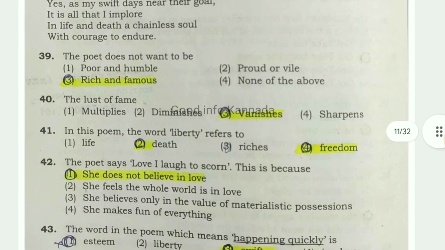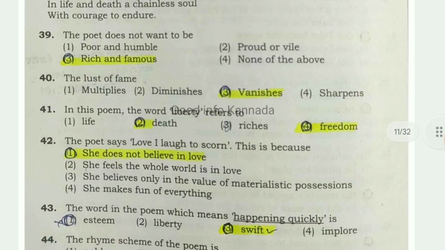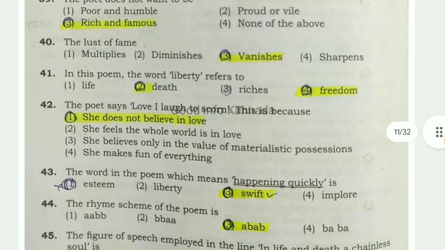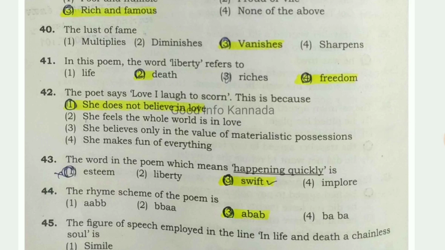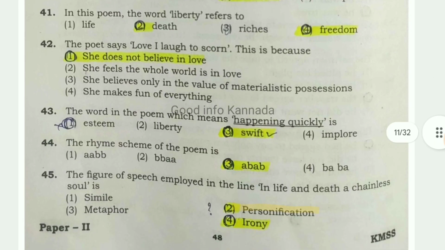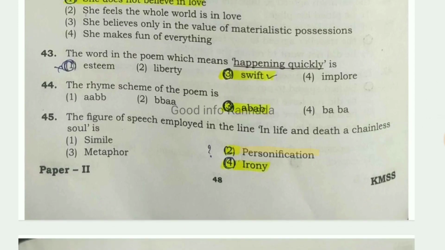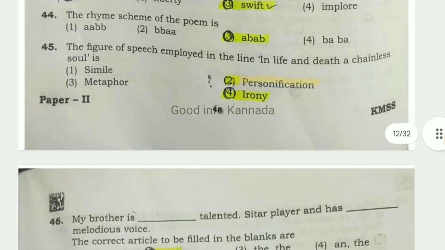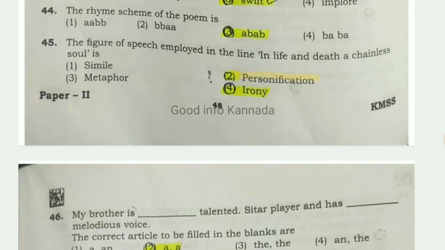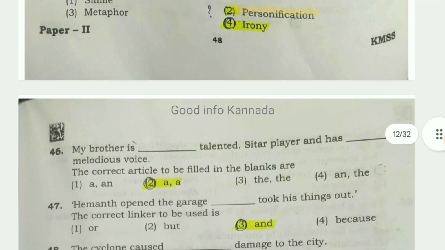The poet does not want to be rich and famous. The lust of fame vanishes. In this poem, the word liberty refers to freedom. The poet says, "Love I laugh to scorn." This is because she does not believe in love. The word in the poem which means happening quickly is swift. The rhyme scheme of the poem is abab. The figure of speech employed in the line "in life and death a chainless soul" is personification.